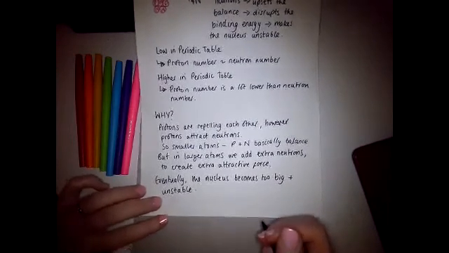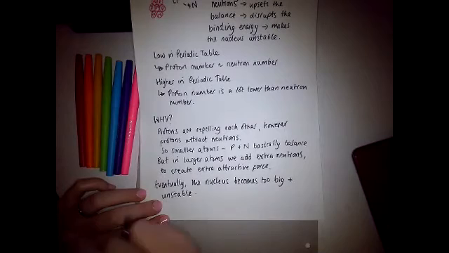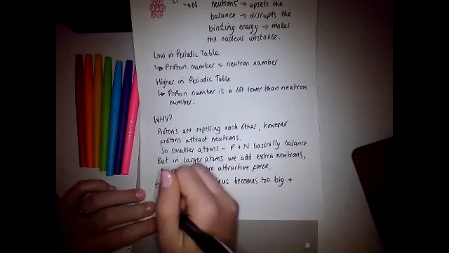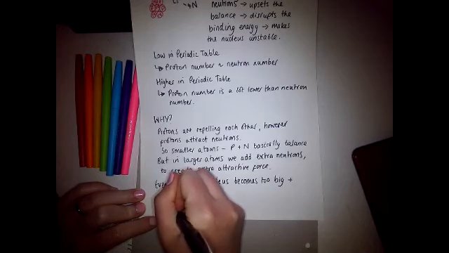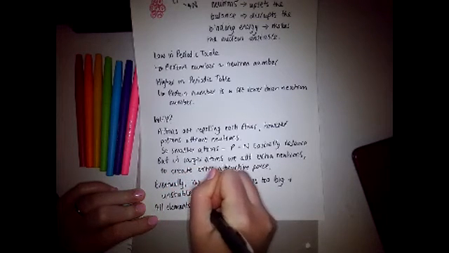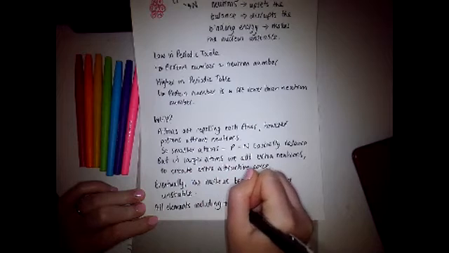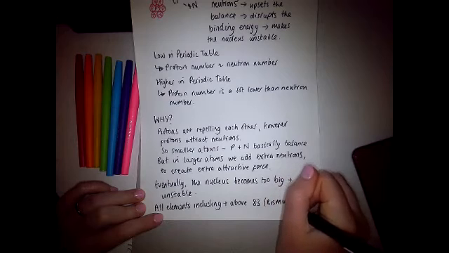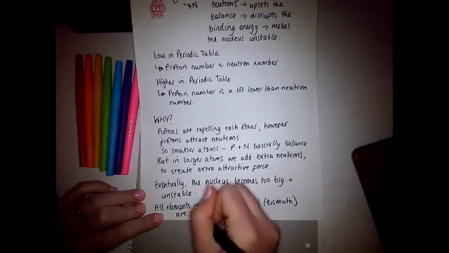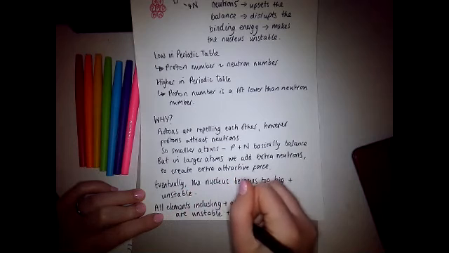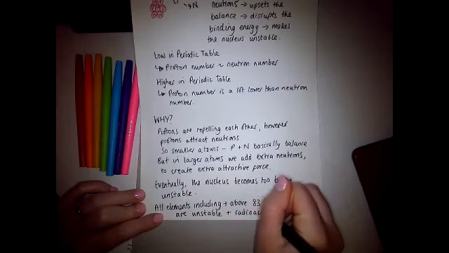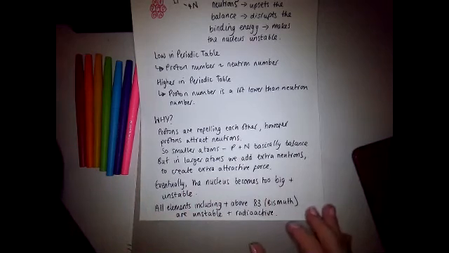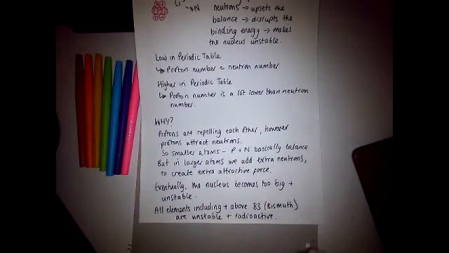Okay, so I'll just include that as well just on the end, and that's the last little bit to this, and then we'll be moving on. So eventually the nucleus becomes too big and unstable, all elements including and above 83, which is bismuth, unstable and radioactive. Okay, so that means that their nuclei will want to decay, fall apart, and create something stable. So the whole point of radioactive decay is basically to get back to something that is stable and not radioactive anymore.